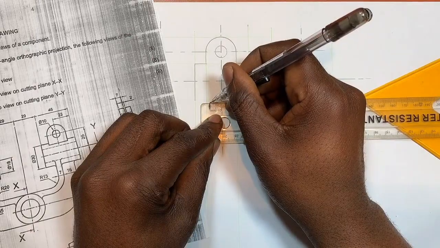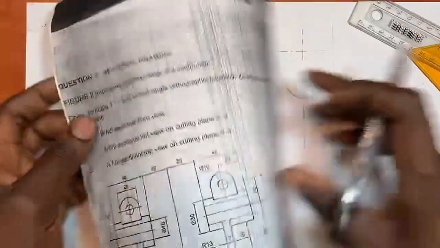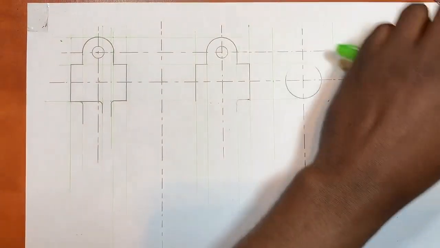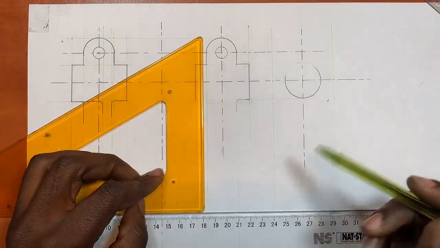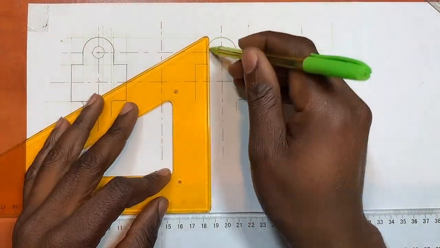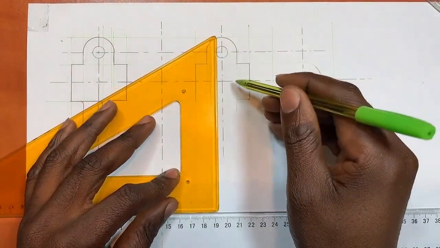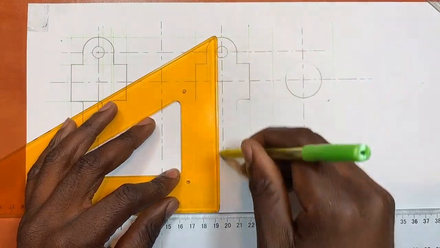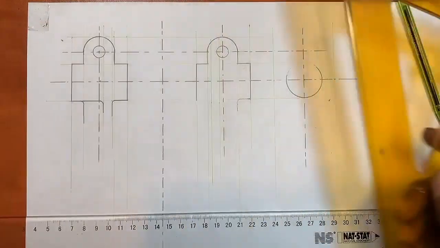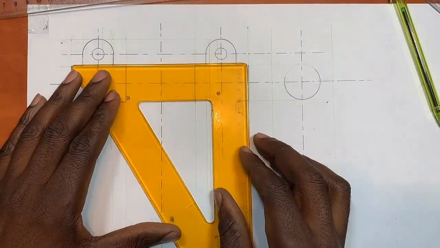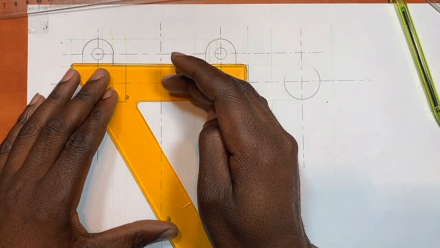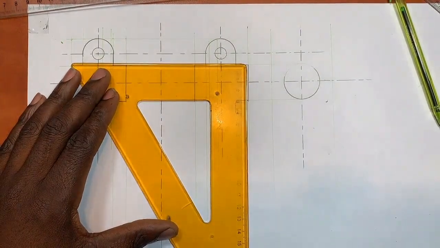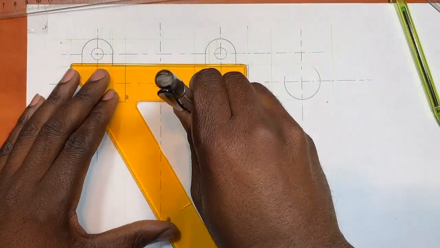Understand? So after that, construct them vertical down. There it goes. Okay, so I know that this one is going to be like this. There it goes. So this one is going to bend like this.